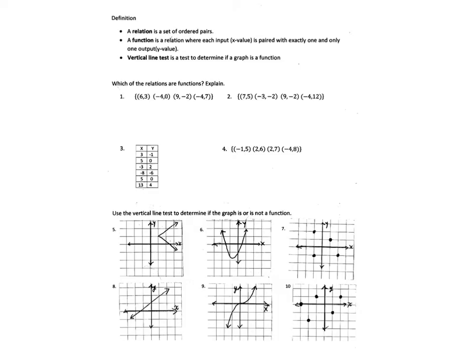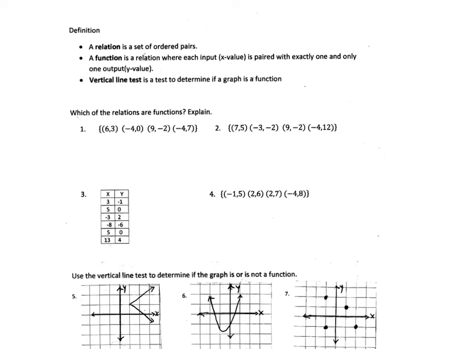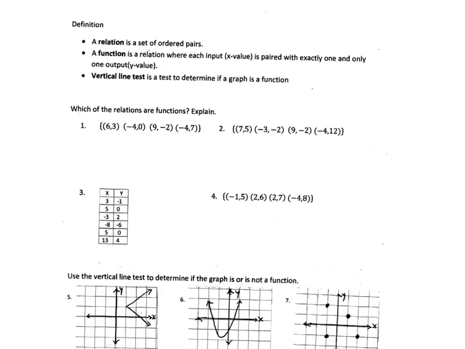Now we're going to talk about whether a relation is a function. A relation is a set of ordered pairs. A function is a special relation that has exactly one input and exactly one output. So every time we put in one number, we get the exact same number out every time. We can't have a relation where we plug in 5 and sometimes we get a 2 and sometimes we get a 3. That would not be a function. So we'll look at the vertical line test once we get down to the graphs.